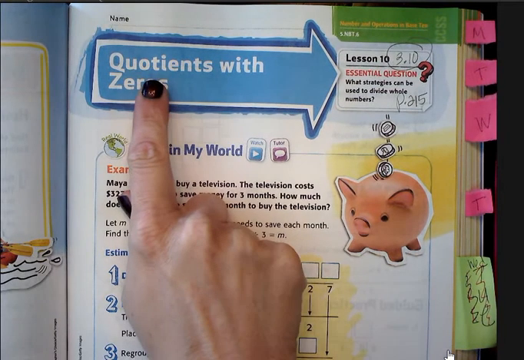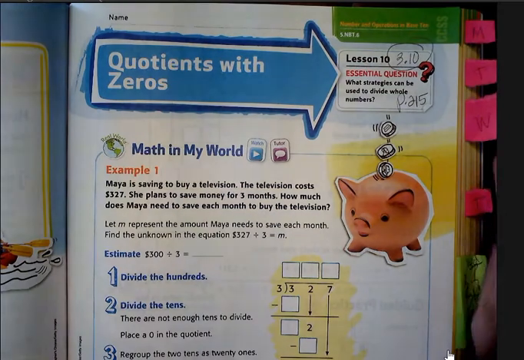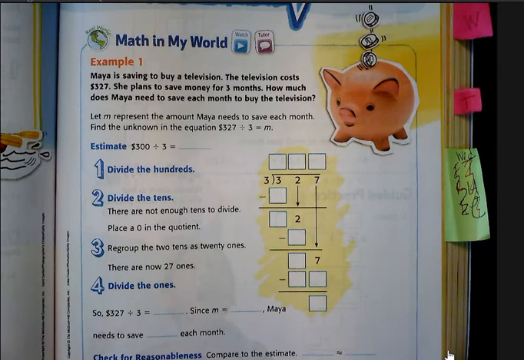Remember, the quotient is the answer to a division problem. So let's take a look. Example 1 says, Maya is saving to buy a television. The television costs $327. She plans to save money for 3 months. How much does she need to save each month to buy the television?